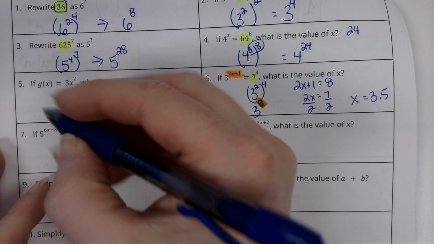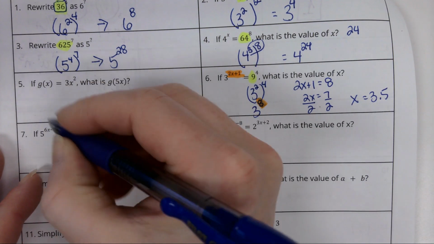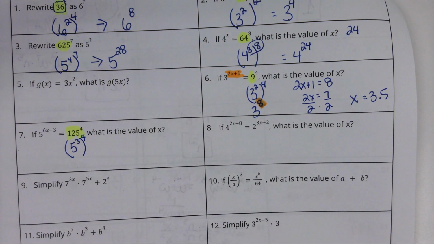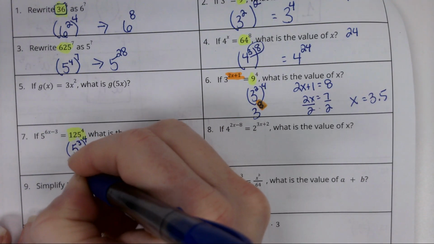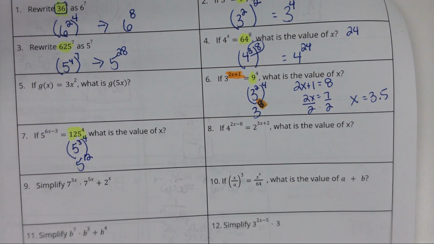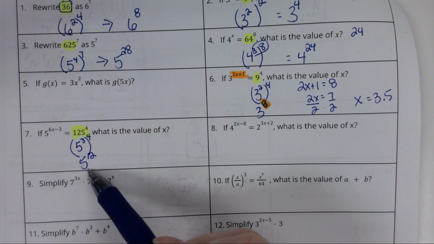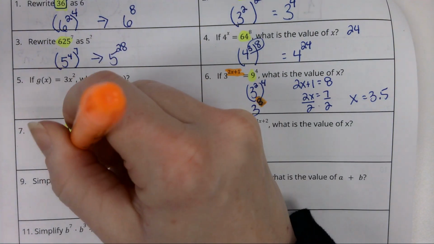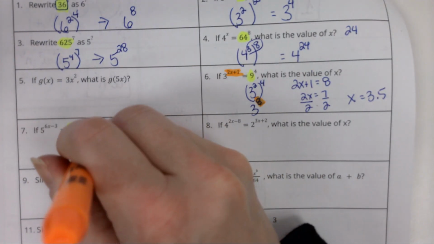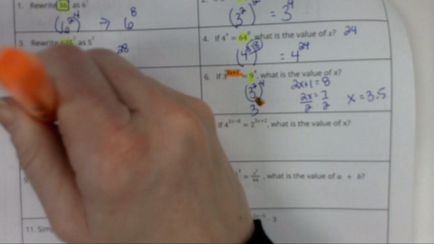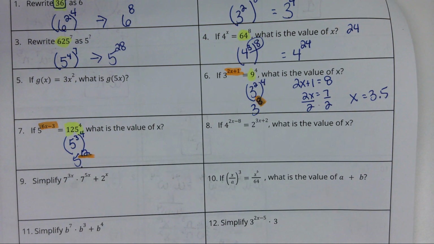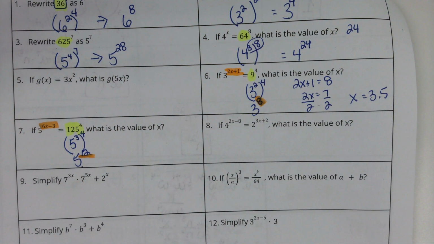So the 125 is the 5 to the 3rd, and good. So that's 5 to the 12th. Okay, so what's in the exponent here? The 12. I'll underline it. What's in the exponent up here? 6x minus 3. Let's figure out what x is.